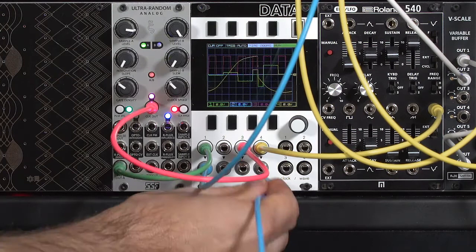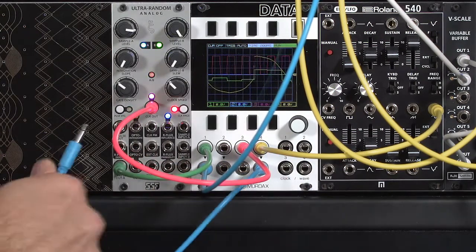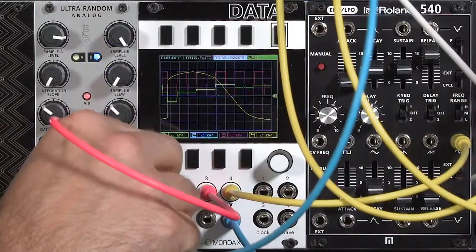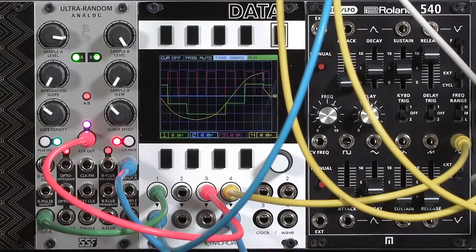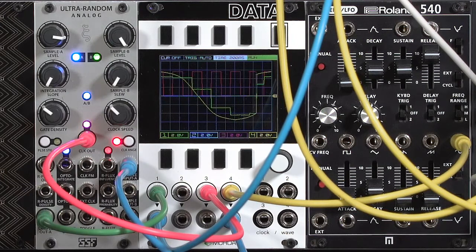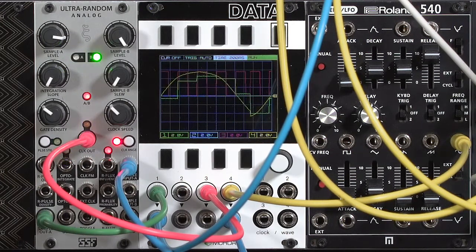And I'll use that voltage to be the sample input for sample and hold A. So let's go ahead and plug that in. Now you'll see that the green trace, the output of the sample and hold, is roughly following the outline of that sine wave.